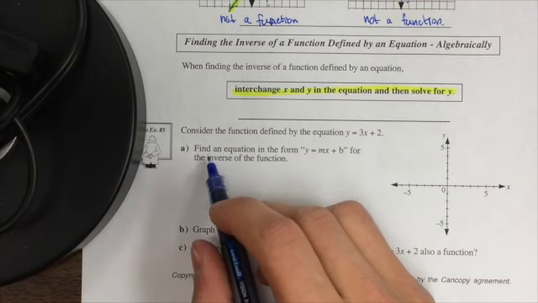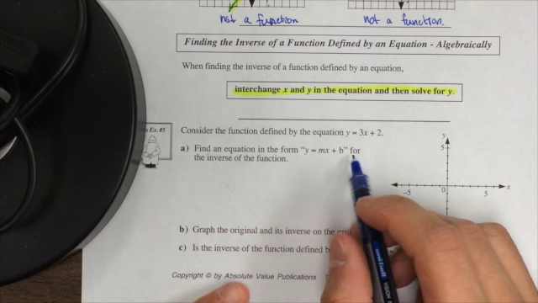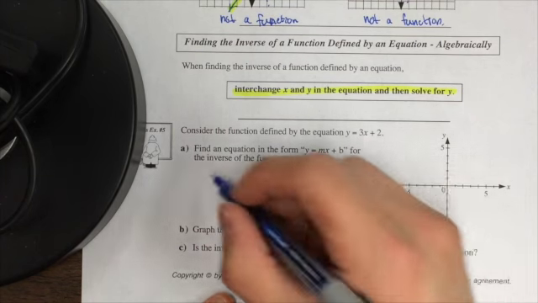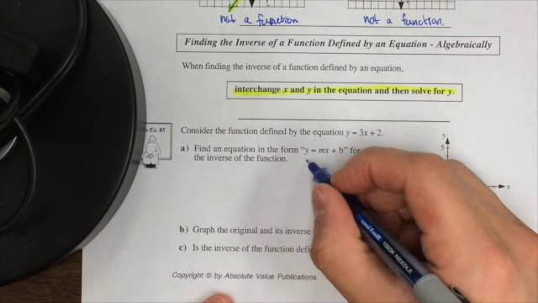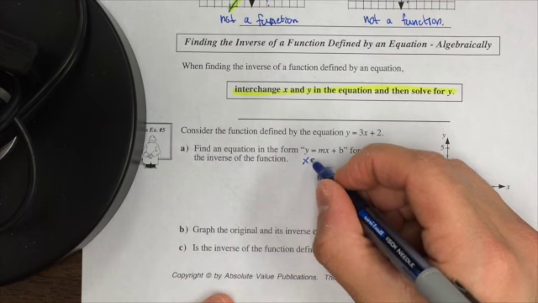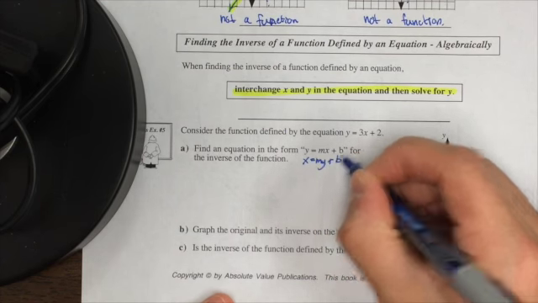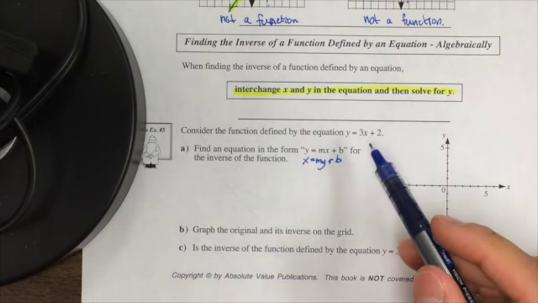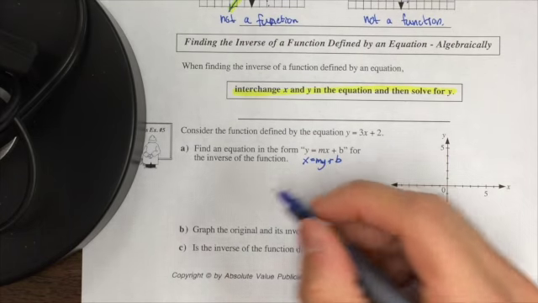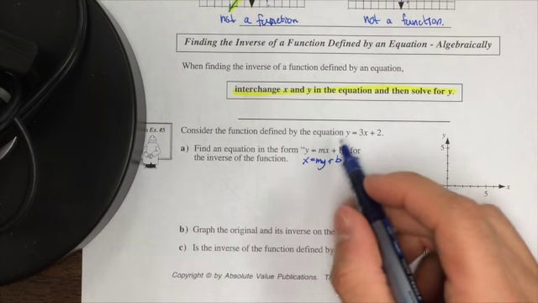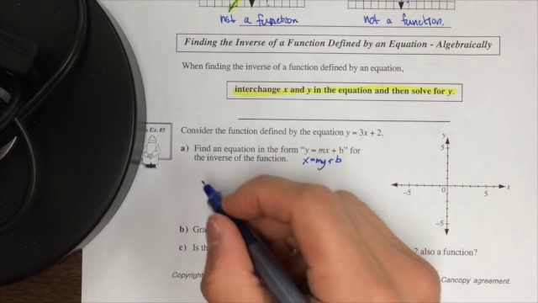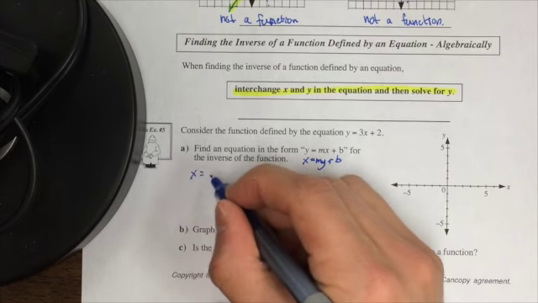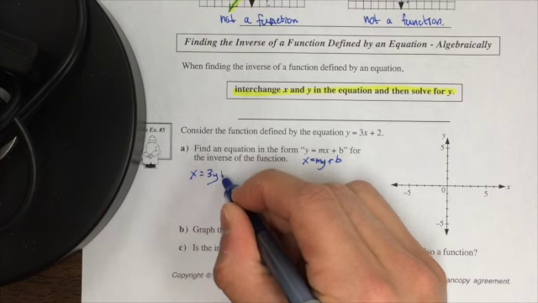So if I were to find an equation in the form y equals mx plus b for the inverse of the function, then the inverse of y equals mx plus b is x is equal to my plus b. And so the inverse function for y is equal to 3x plus 2 is going to be x is equal to 3y plus 2.